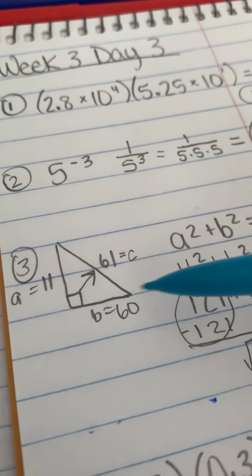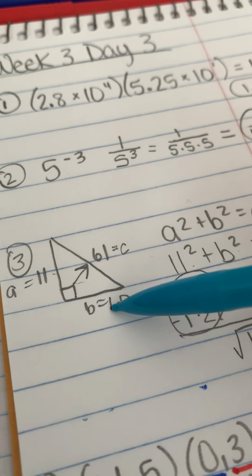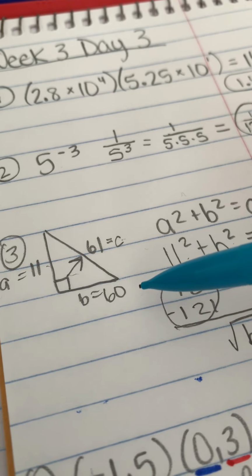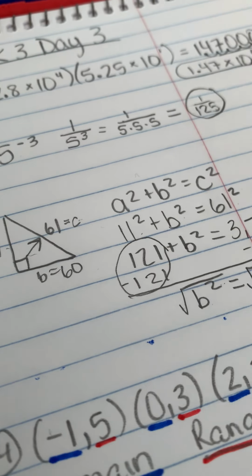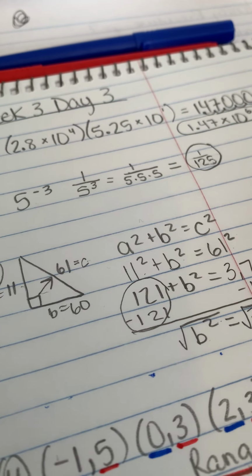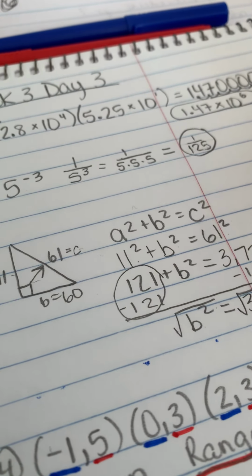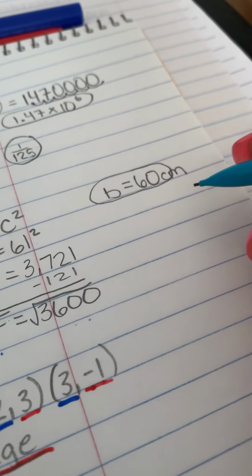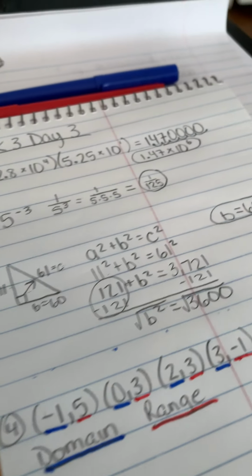And that makes sense because my legs have to be shorter than my hypotenuse, and it is. Even though it's just 1 unit shorter, it's still shorter. And let's see, on our original picture, it says centimeters. So we need to make sure we include our unit of measurement in our answer.